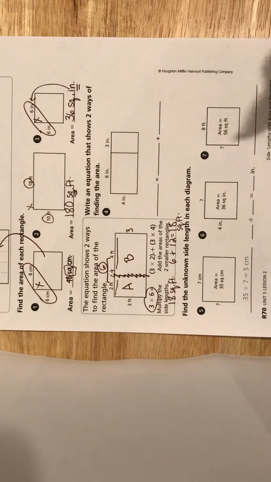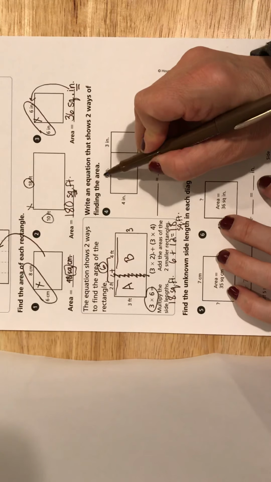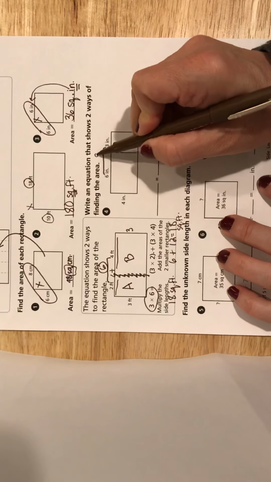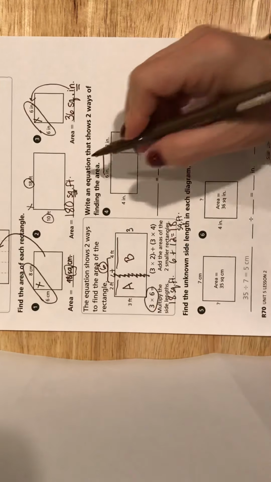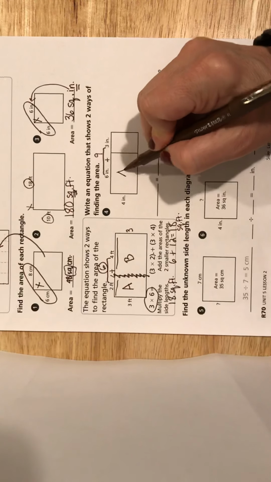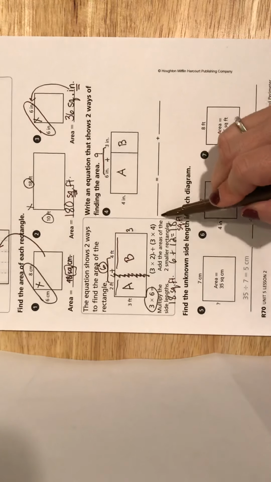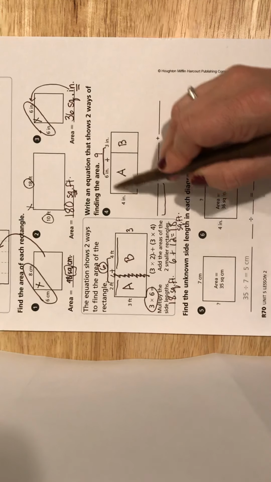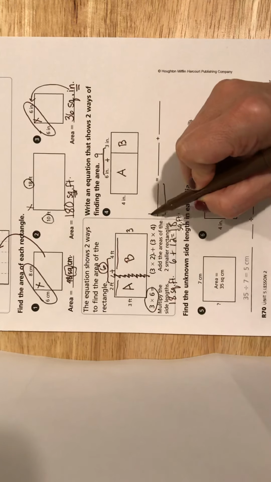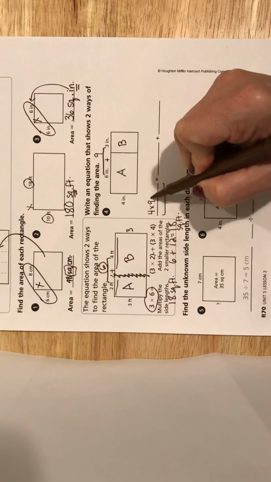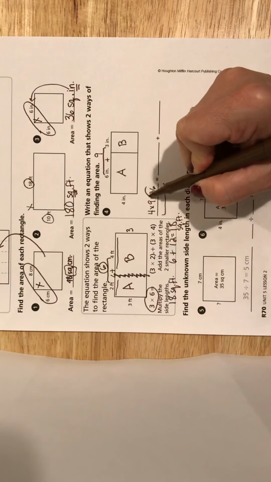So we can do that with this problem too for number 4. So I always, like I said, I like to add this in my head so that I have 9 feet total. So if this was rectangle A and that was B, my full total would be 4 times 9, and I would have 36 for a total.